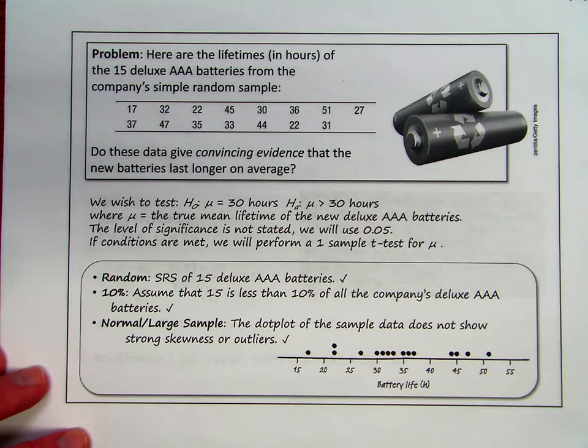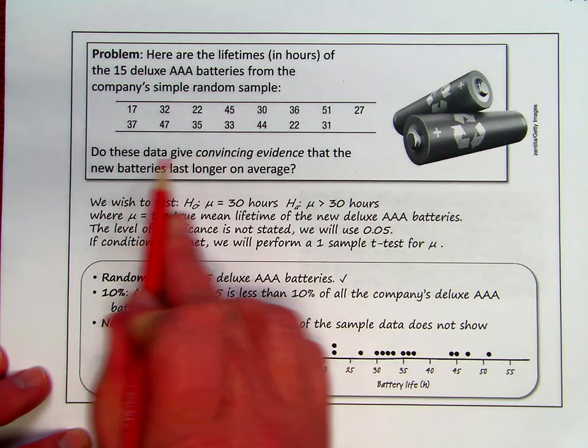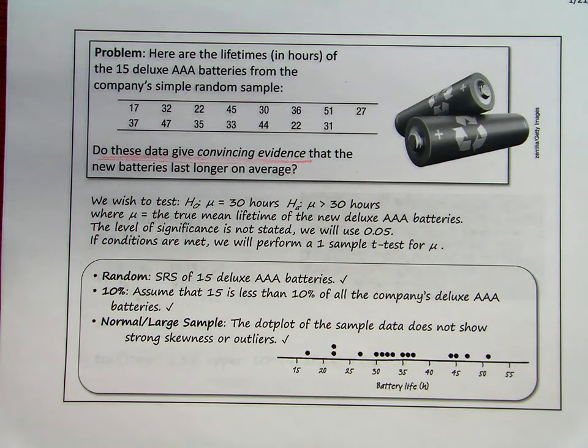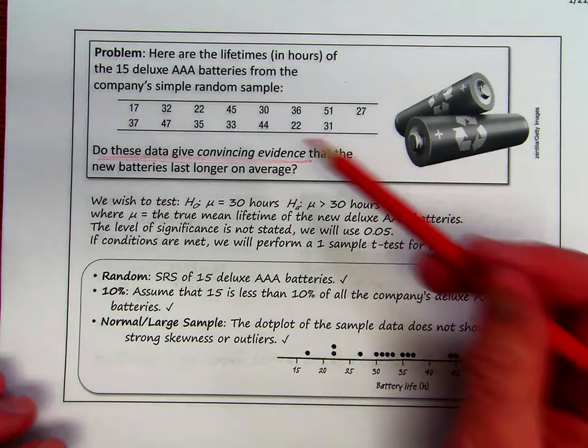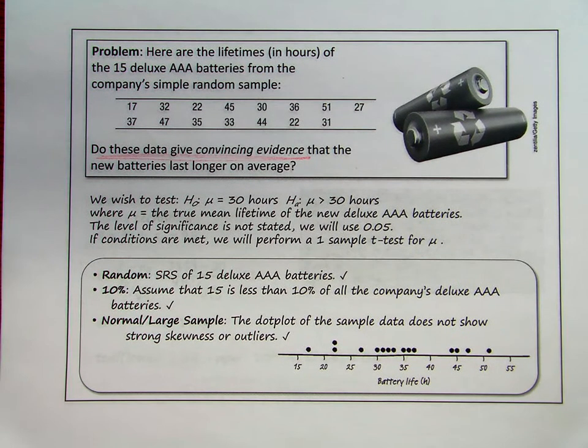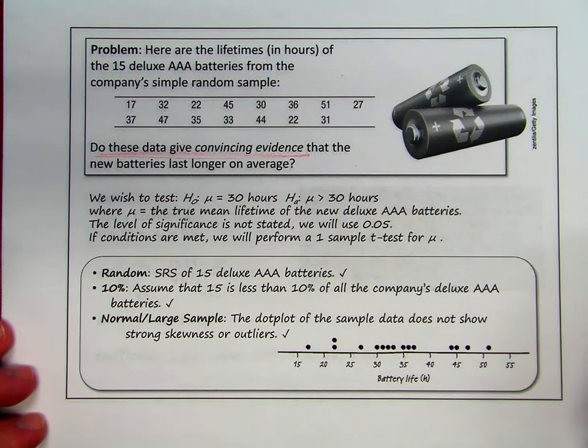Do these data give convincing evidence that the new batteries last longer on average? Well, does the data give convincing evidence? That phrasing right there implies you need to do the 4-step process. If you're not doing the full 4-step process with this, you have no chance of getting full credit. You can still possibly get partial credit for what you do.